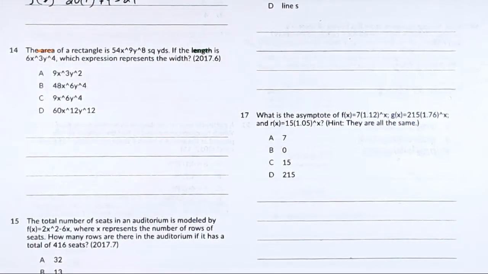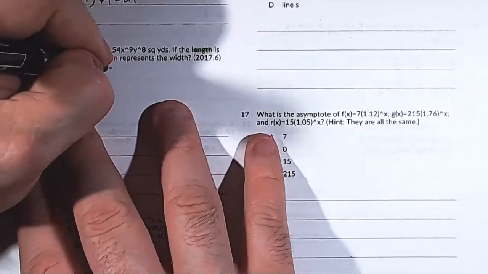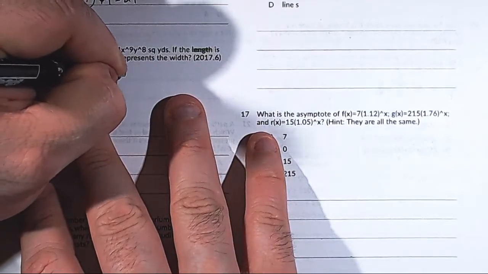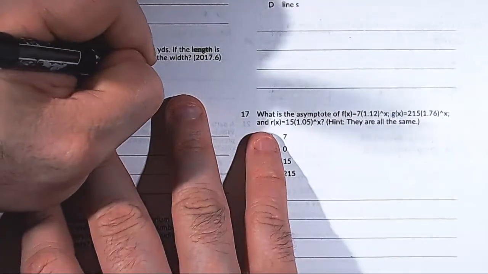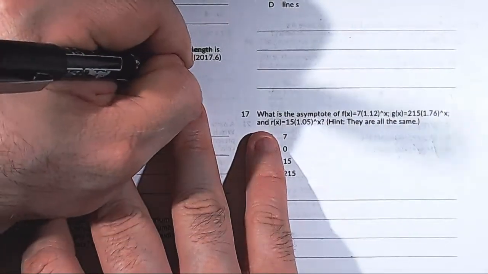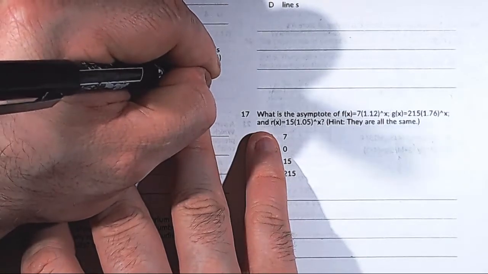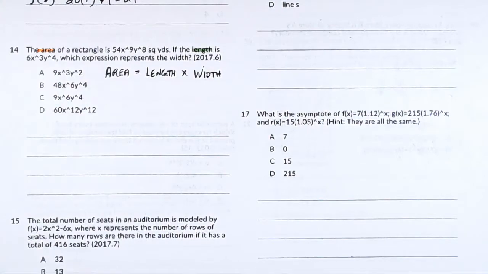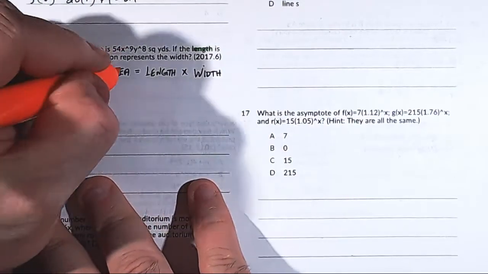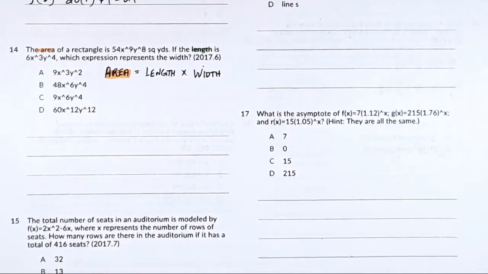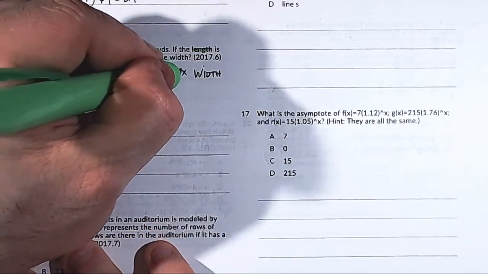So let's remember something. The formula for area is area equals length times width. Okay, and what are we given? Well, we're given the area, and we are given the length.